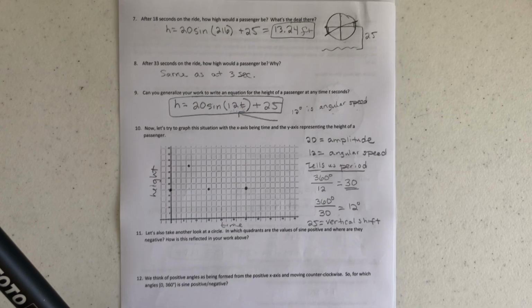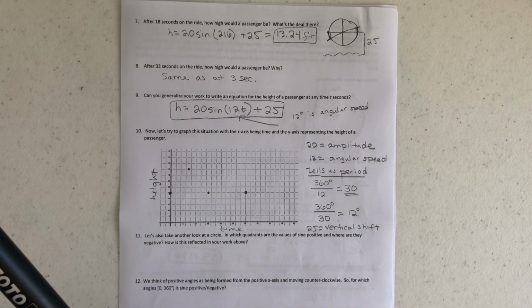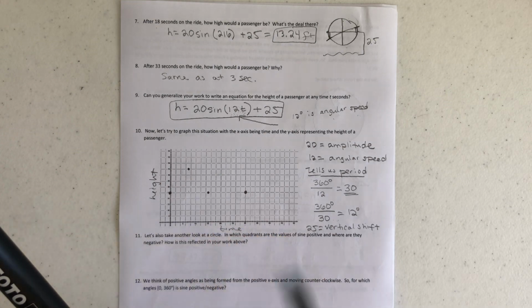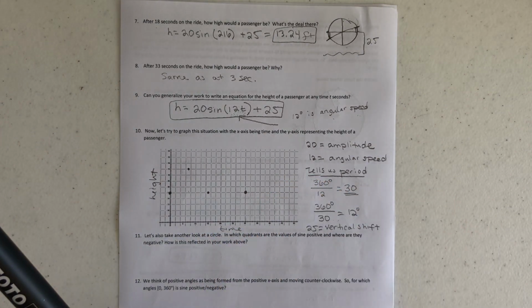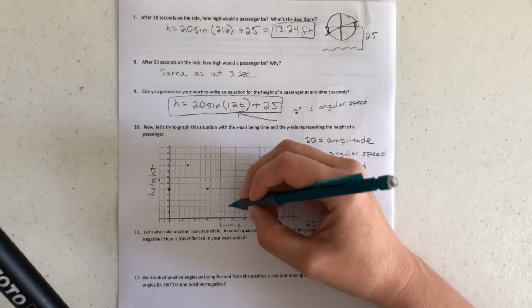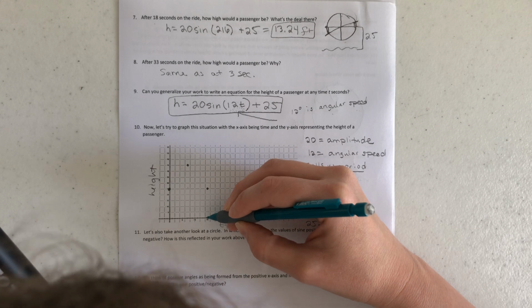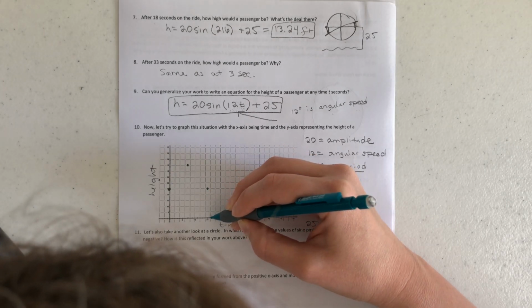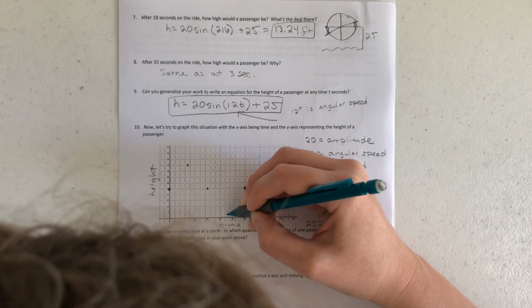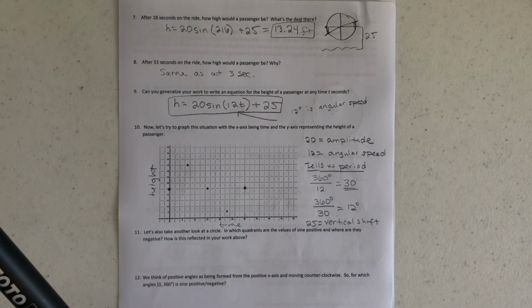My lowest point, we haven't really talked about that, but I think you can figure that out. My lowest point is going to take place between 15 and 30. And it is going to be 25 minus that radius, which is 20. So the lowest the Ferris wheel ever gets is 5 feet off the ground. So let's find that point and let's mark it. You should see some beautiful symmetry here.